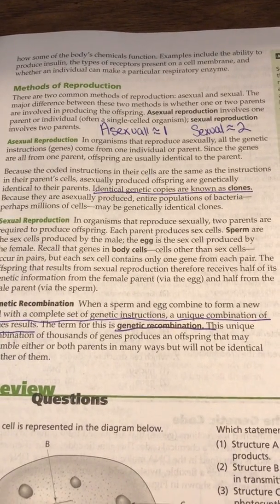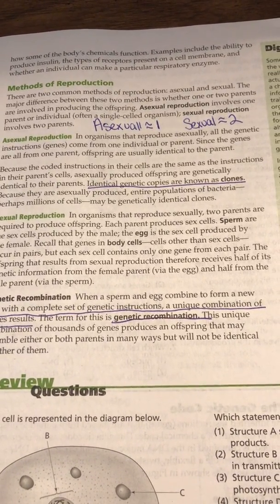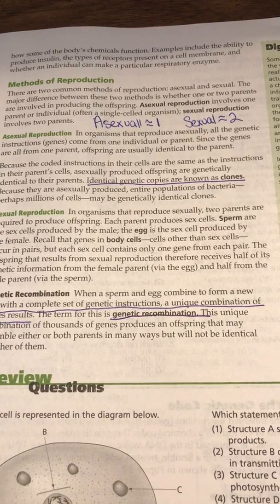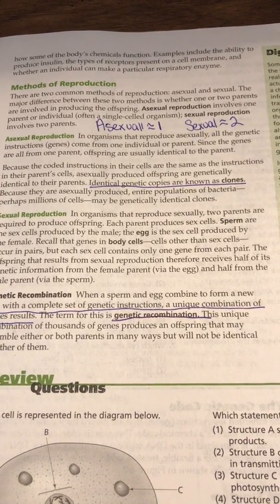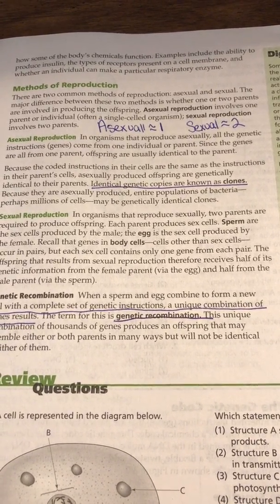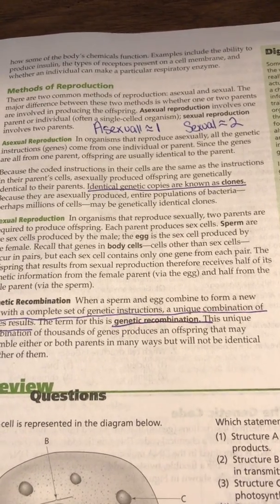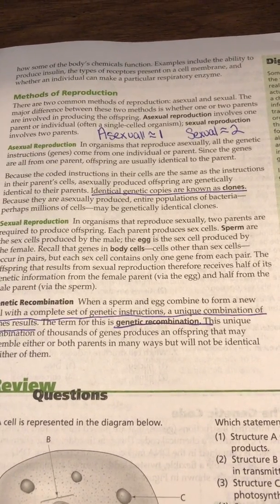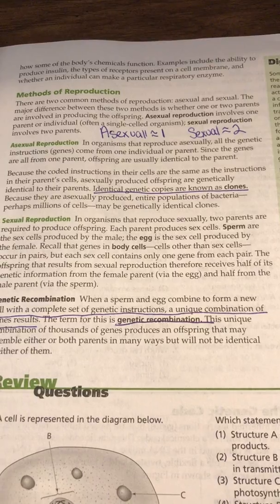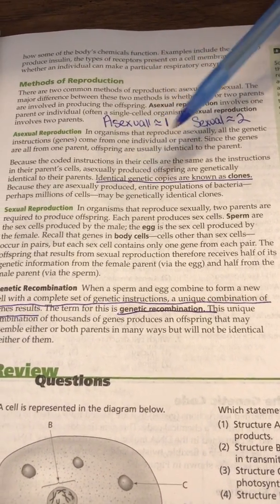Methods of reproduction. There are two common methods of reproduction, asexual and sexual. The major difference between these two methods is whether one or two parents are involved in producing the offspring. Asexual reproduction involves one parent or individual. Sexual reproduction involves two parents.